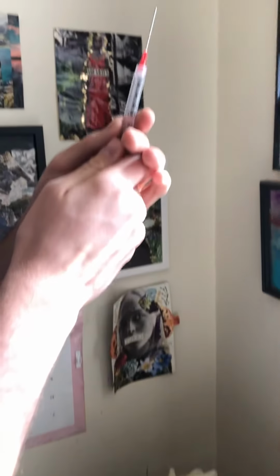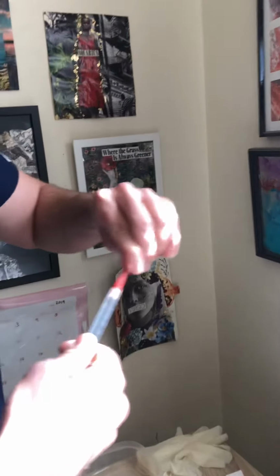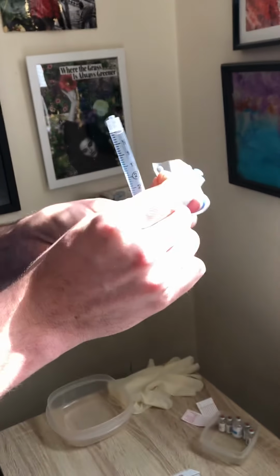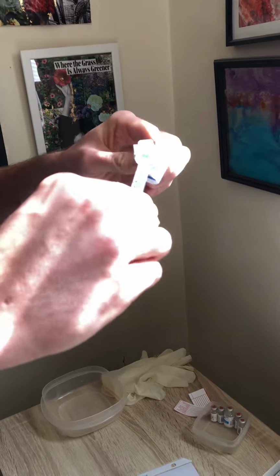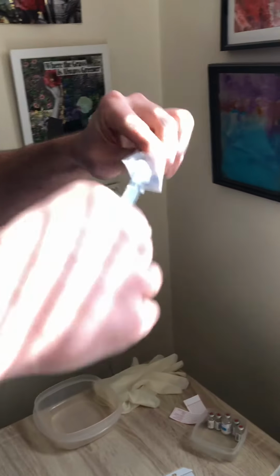And then we'll pull back, make sure there's none in the needle itself. Then we're going to cap that. And because I've already pulled it back, I can remove this. That'd go into my sharps container. We'll just say that's my sharps container. And we're going to butterfly these back to maintain sterility, and put that in the garbage.